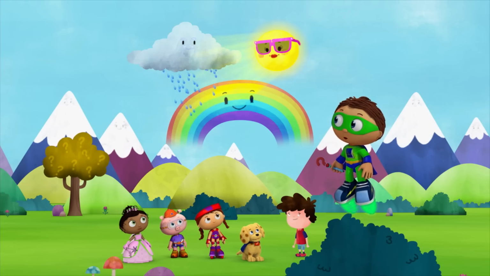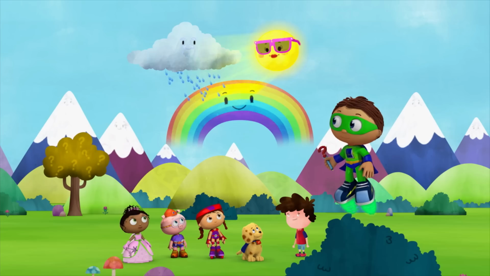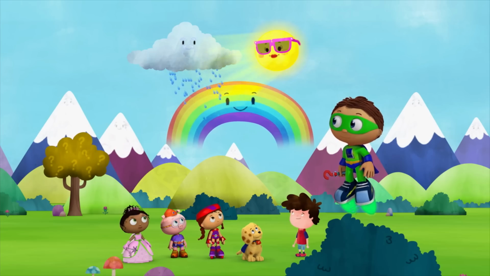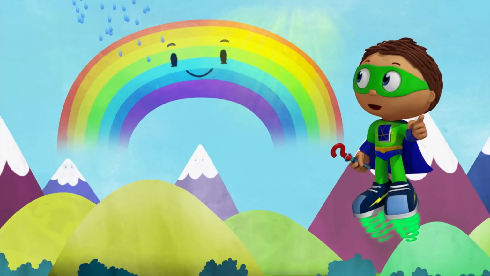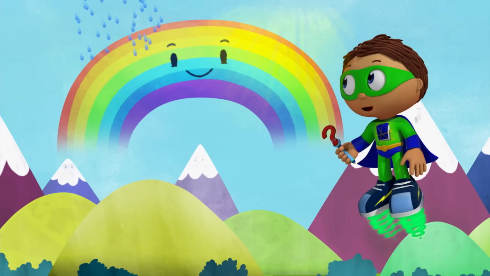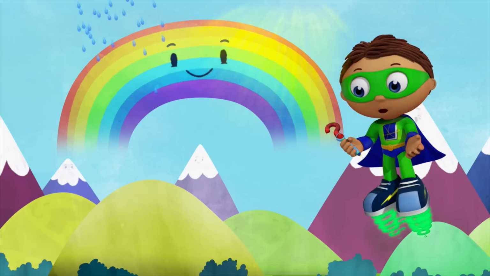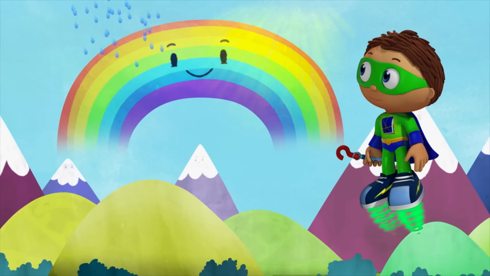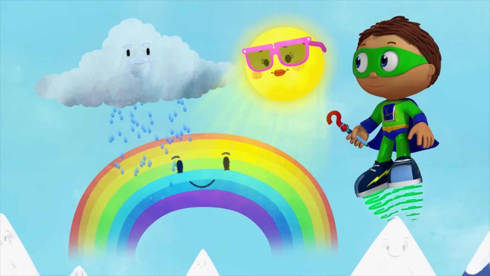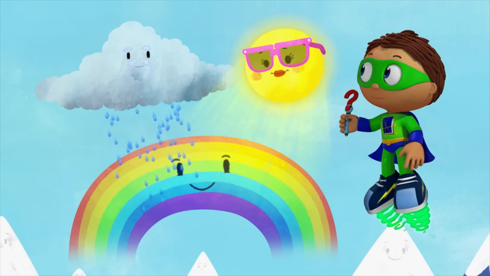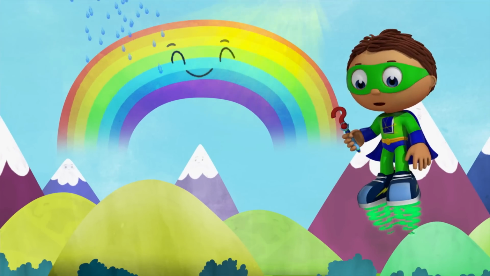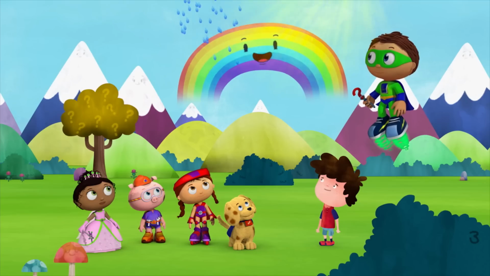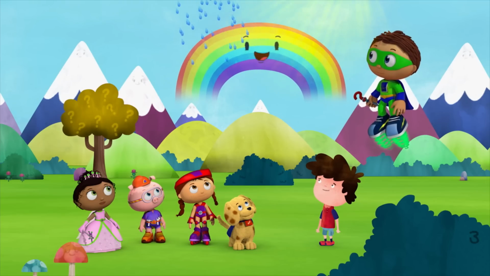Rainbow? You're finally here. Oh, have you been trying to find me? You have no idea. But we learned all about how you appear in this book. And now we know why we couldn't see you before. We needed a cloud, rain, and the sun. And when you have all of those things, we can see you. Well, that's right. You want to sing about it?